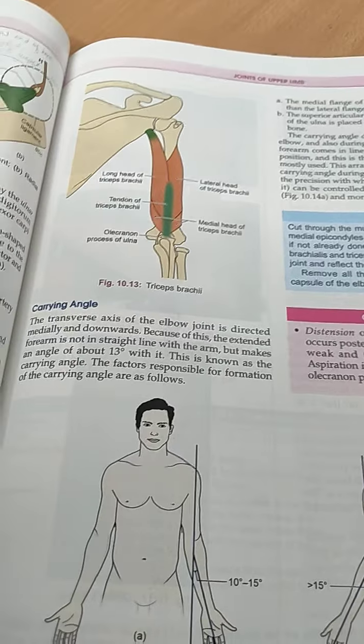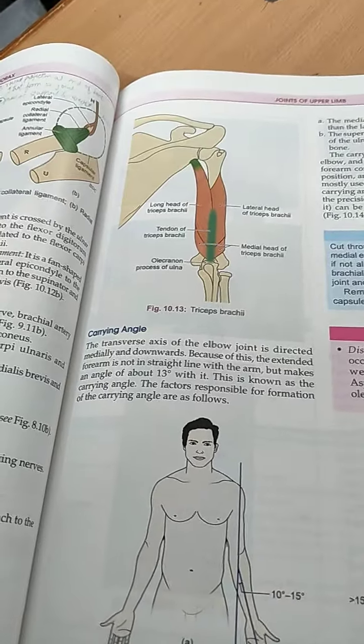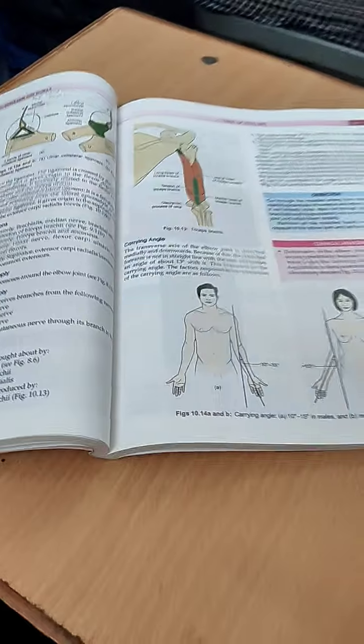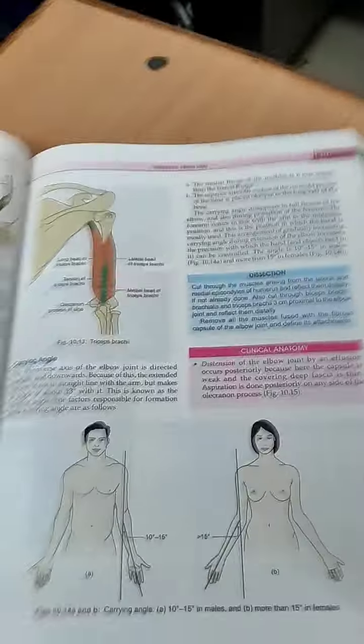Olecranon. So, olecranon process of the ulna, and this is the radius, and this is posteriorly, as shown from here.